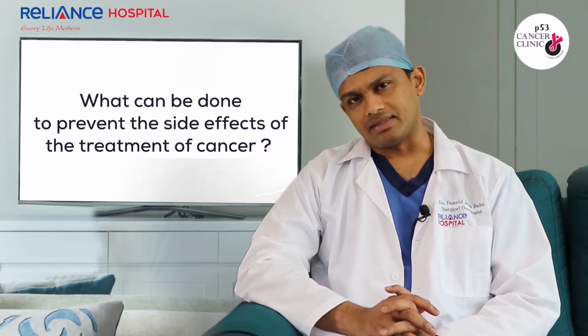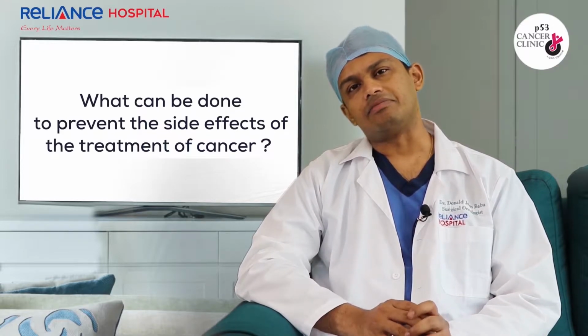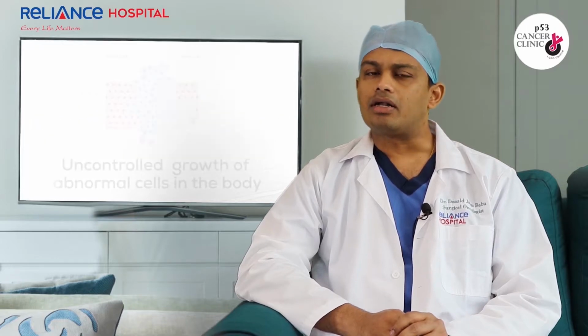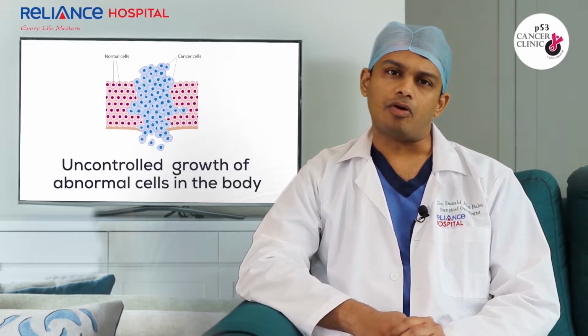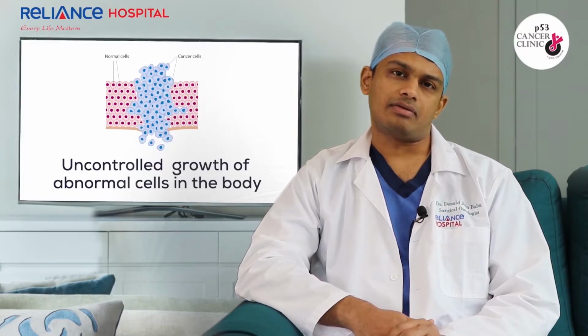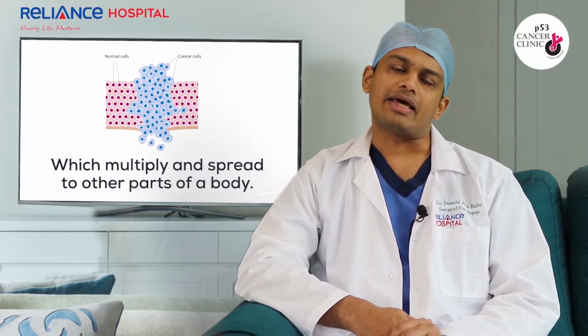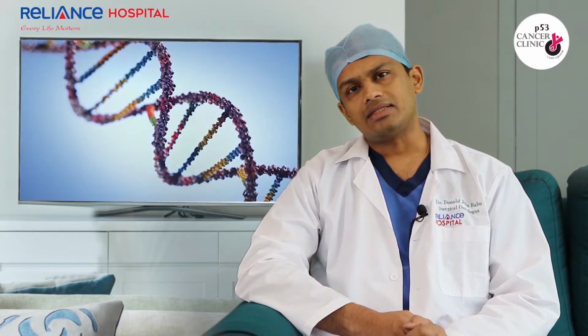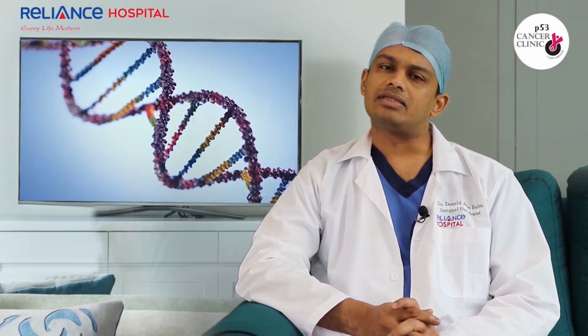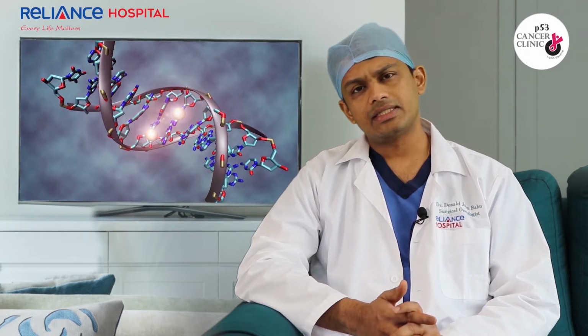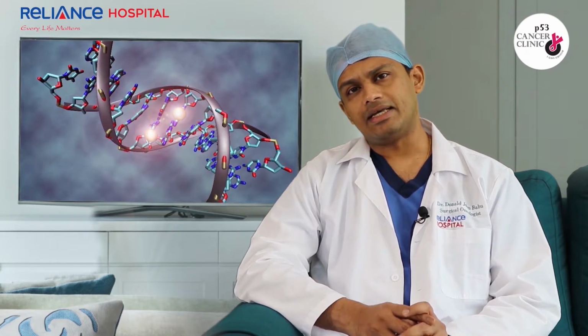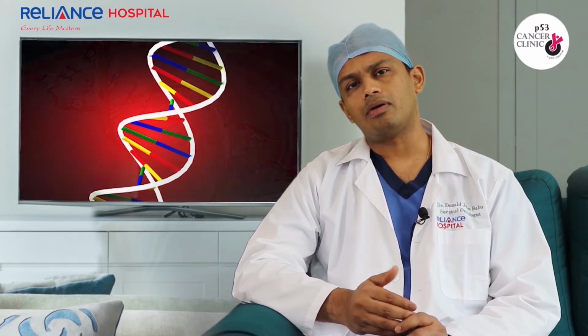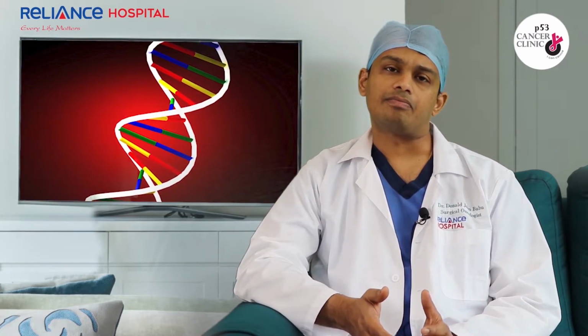So what is cancer? The scientific definition means uncontrolled growth of abnormal cells in the body which multiply and spread to other parts of the body. Now, cancer is caused by defects in the DNA. These defects could be internal, which means there is damage to the DNA right from the time you were born. It could be a genetic problem.